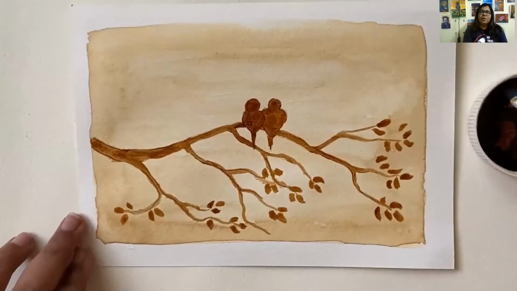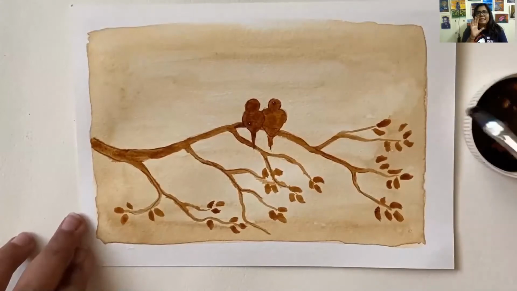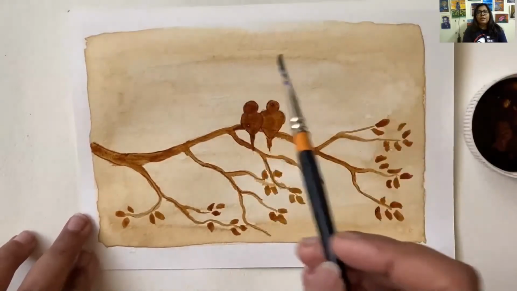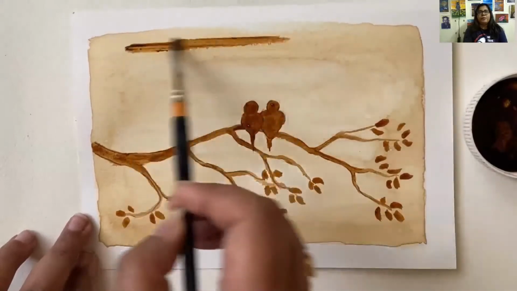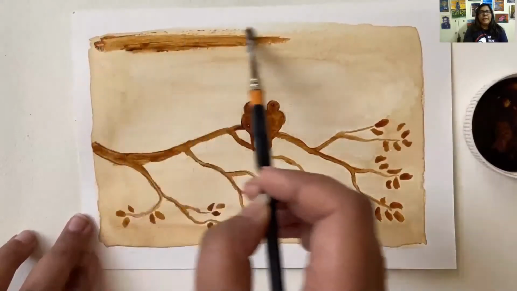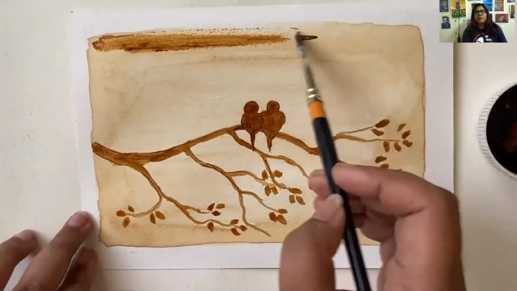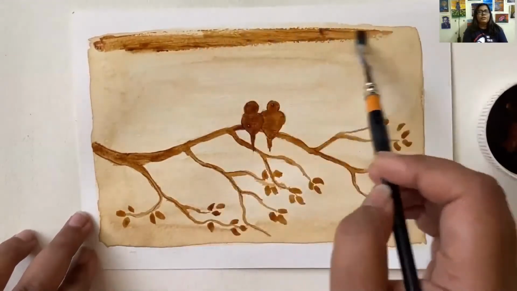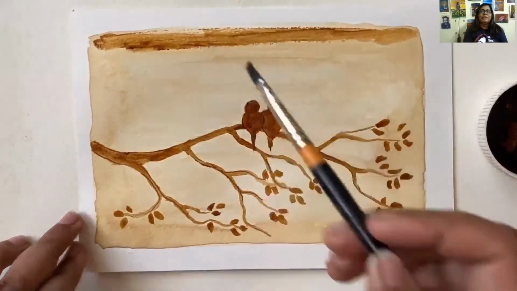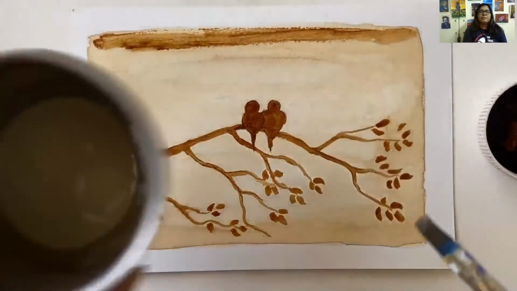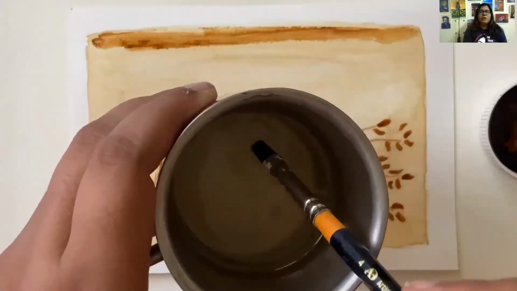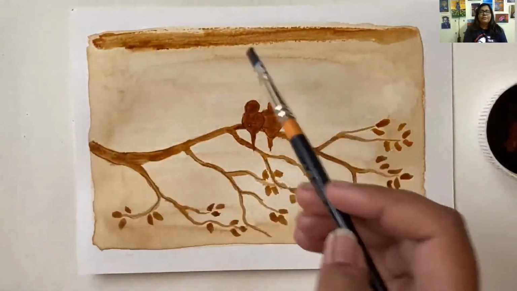You can use dark coffee also if you want to give it a nice cloudy look. Otherwise, you can use the light coffee only if you are not very sure. See, I have taken the dark coffee from here. Those of you who are not very sure about using the dark coffee, you can take the light coffee. And then using the water, I will just fade it out.